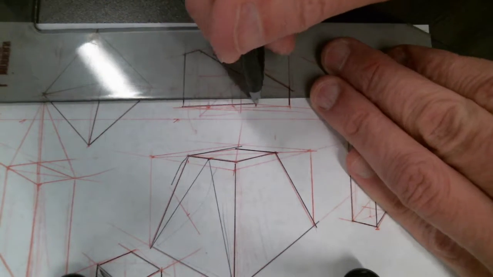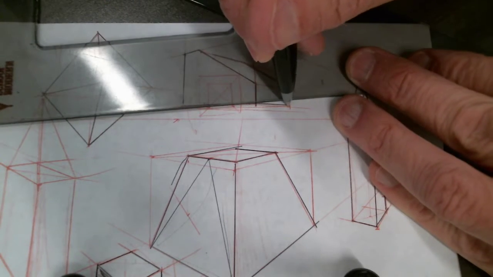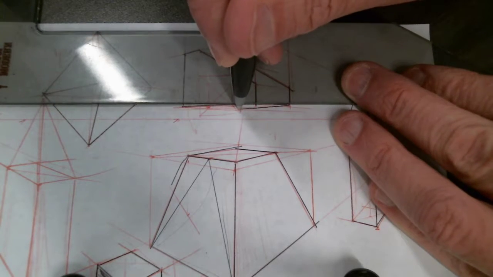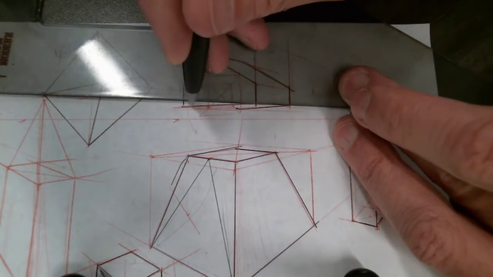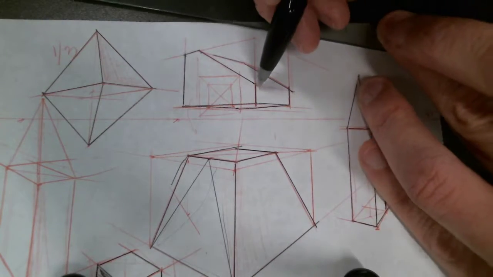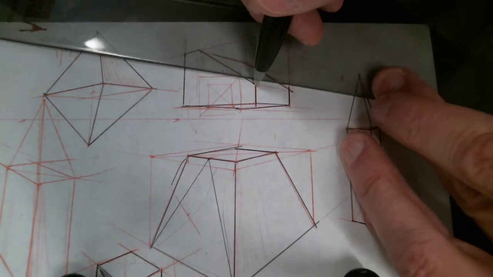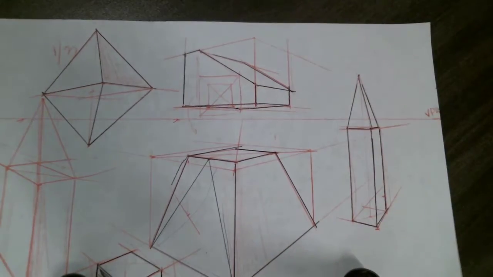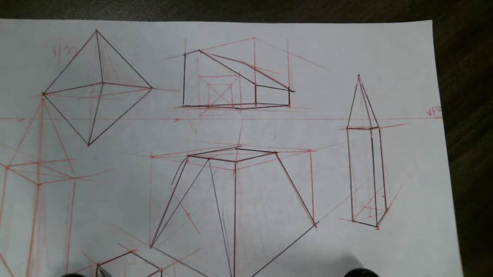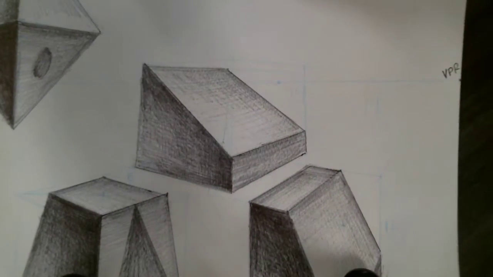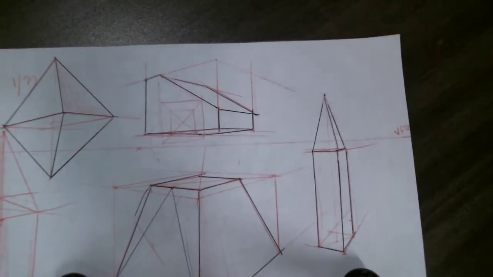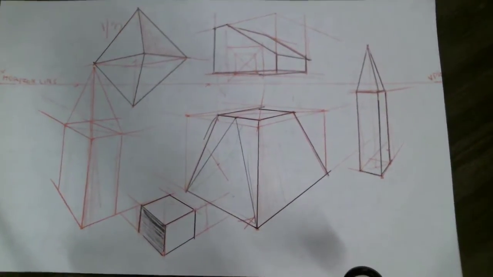Sometimes the pen has a thickness to it. It makes it hard to adjust to. And there you have the top part for that shaded section. So you've gone from the linear drawing all the way out.